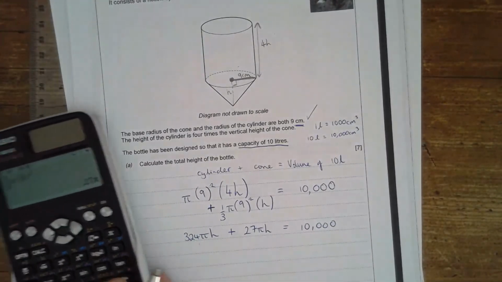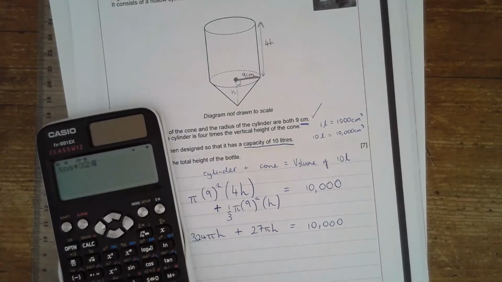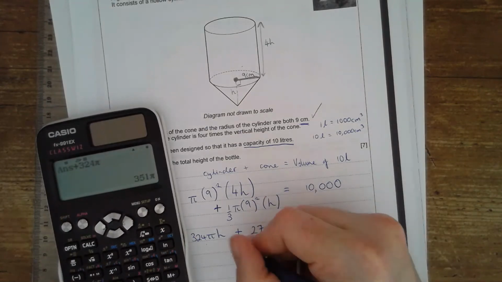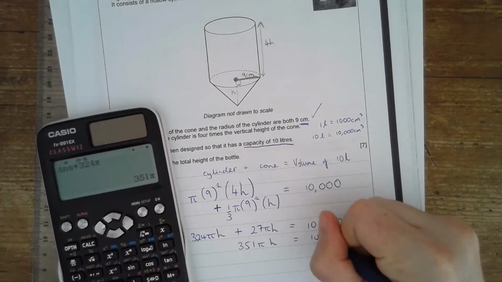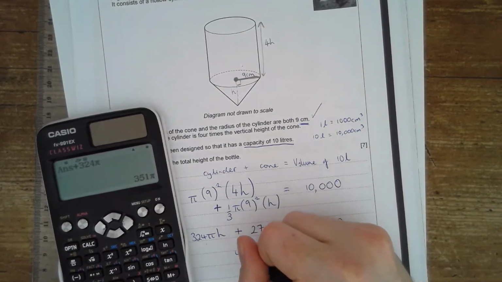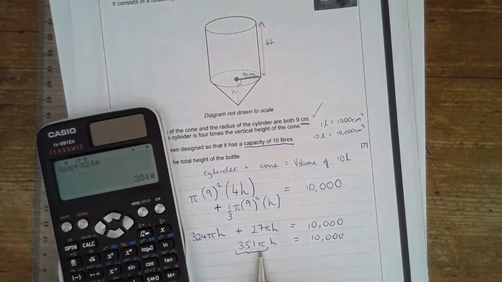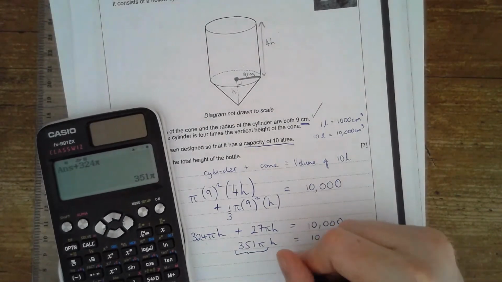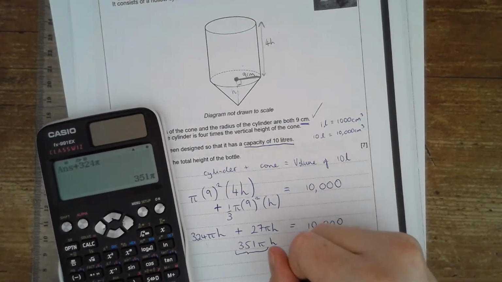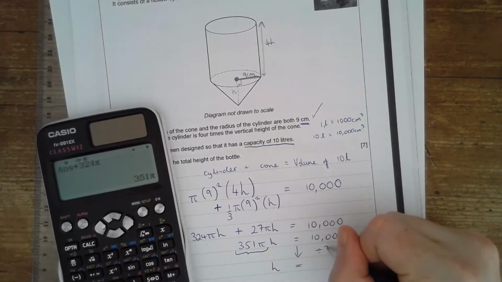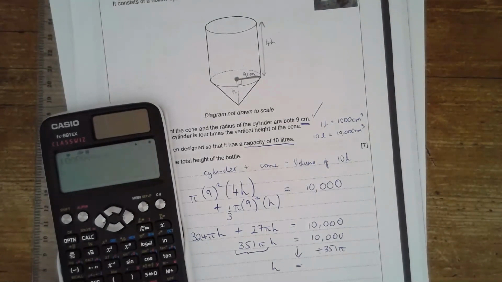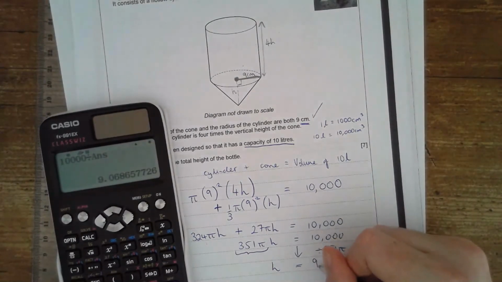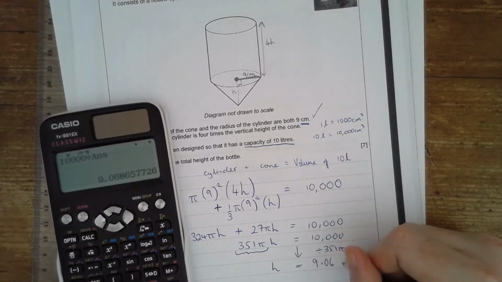I can now merge those two together. So 324 pi, add the 27 pi, comes to 351 pi h is equal to 10,000. So then to work out what the h is alone, I'm going to get rid of this 351 pi, which is timesing by the h. I'm going to get h is equal to 10,000 divided by 351 pi. So 10,000 divided by 351 pi gives me an answer of 9.0686 blah blah blah centimetres.